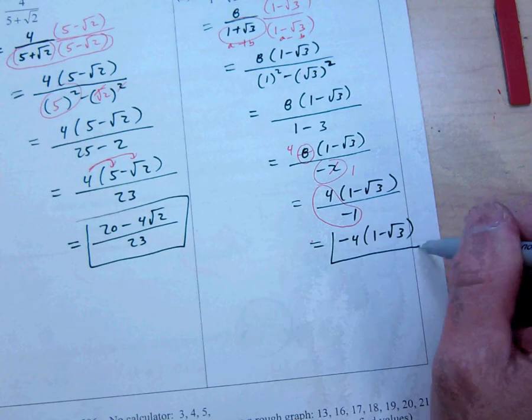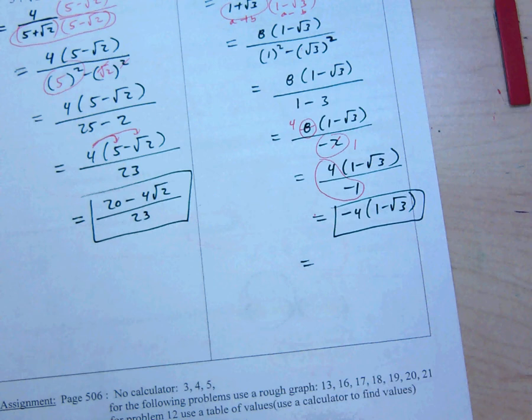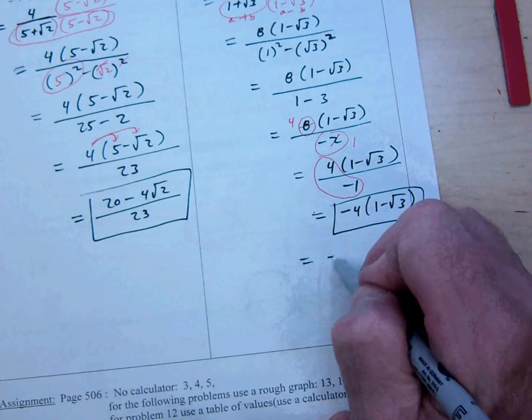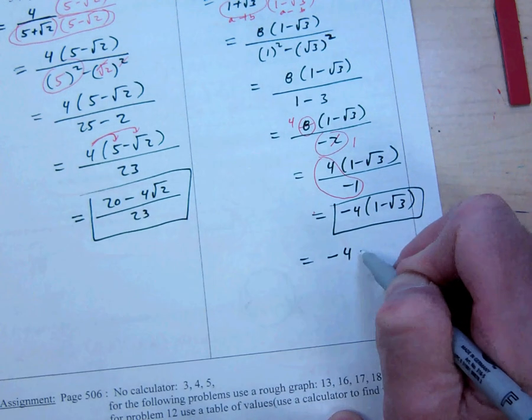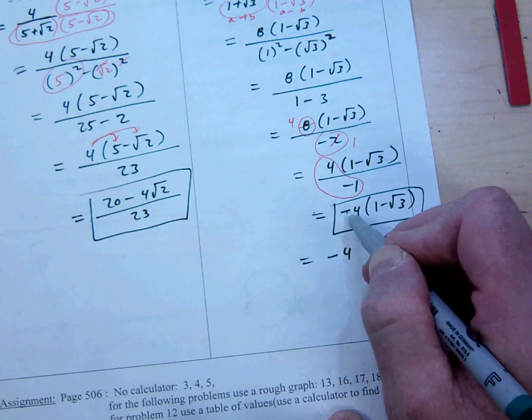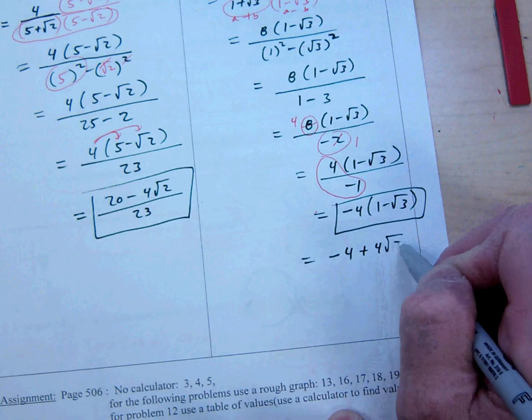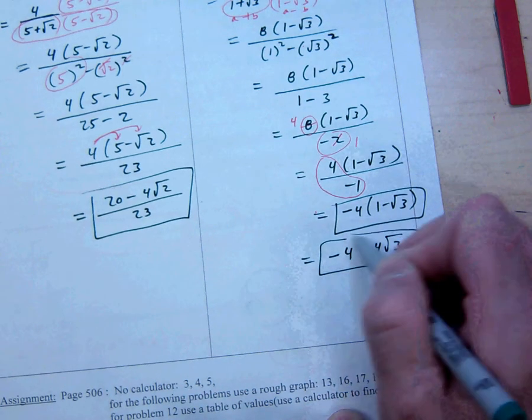Now, if you want, you could distribute. And if you did, what would it be? Negative 4, minus or plus? What's a minus times a minus? Plus 4 square root of 3. Yep.